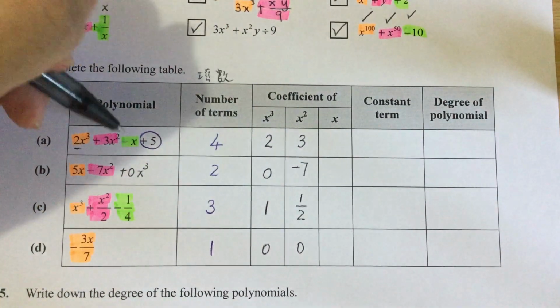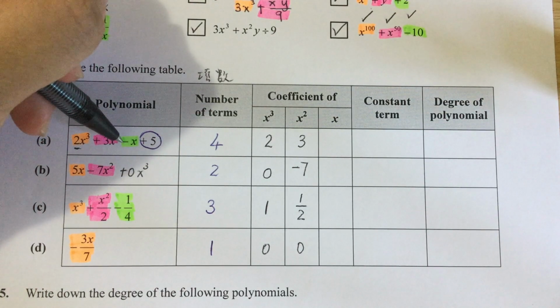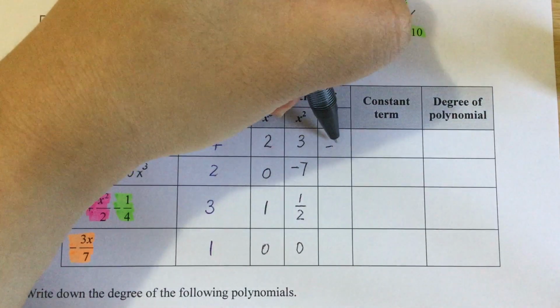For x, look at the green one once again. The coefficient of x is negative 1. So we write negative 1 here.